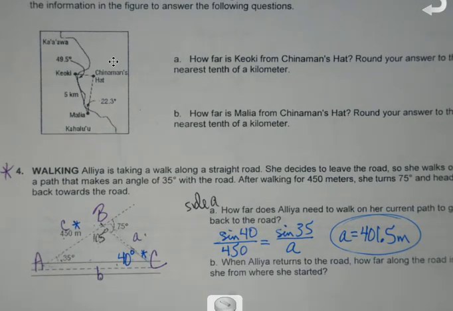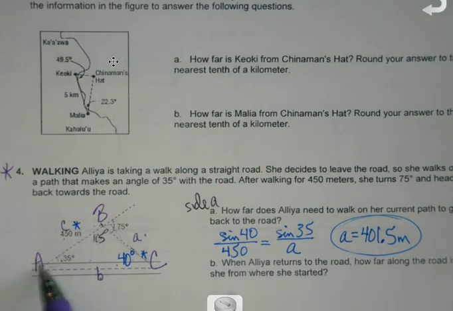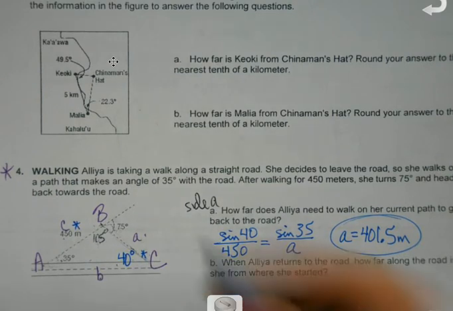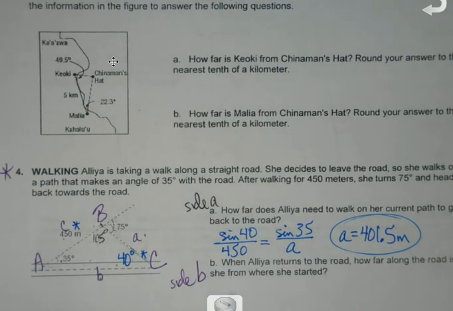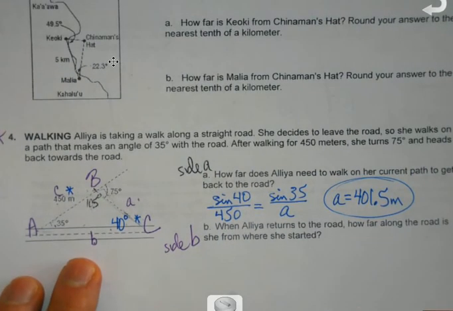So then I look at part B. When Aaliyah returns to the road, how far along the road is she from where she started? So she went up, she went over. Now, how far is she from here to here? In other words, how long is side B? You see, when I can make a connection, it's going to make it easier than just looking at it and kind of throwing my hands up.